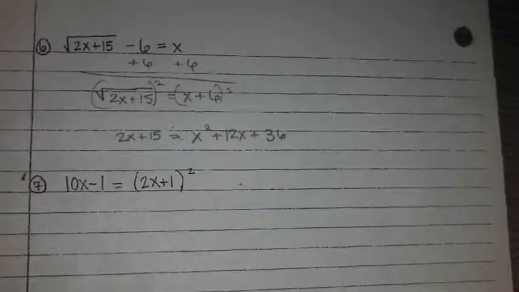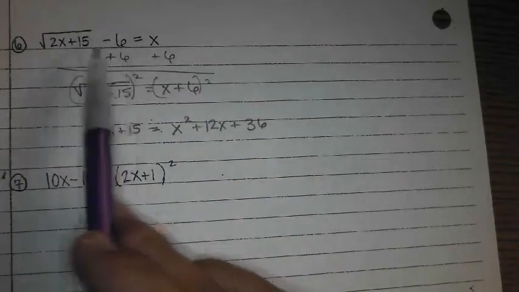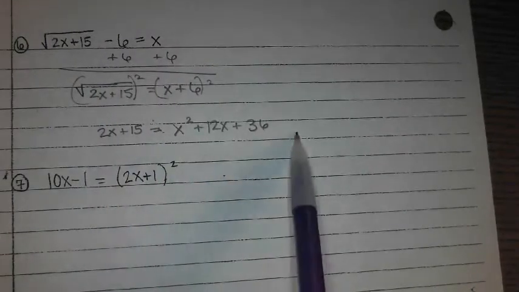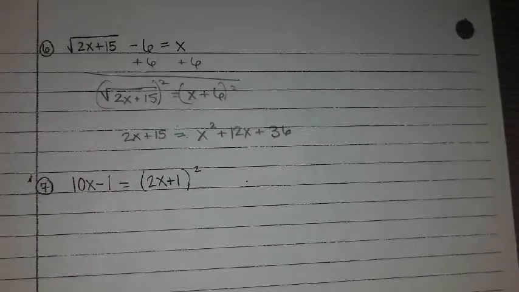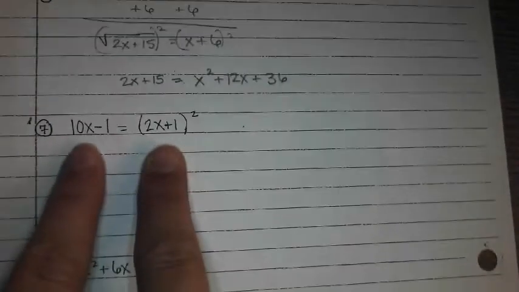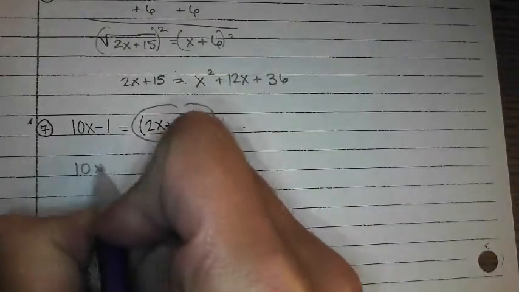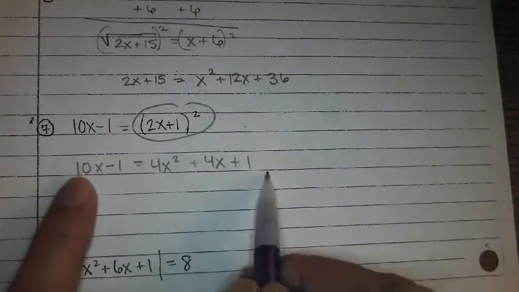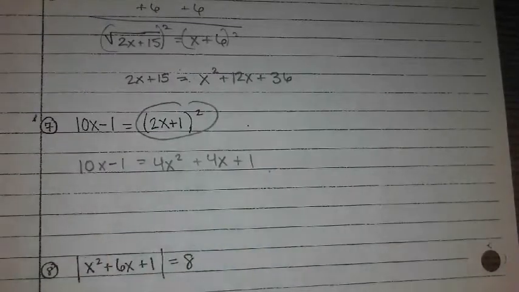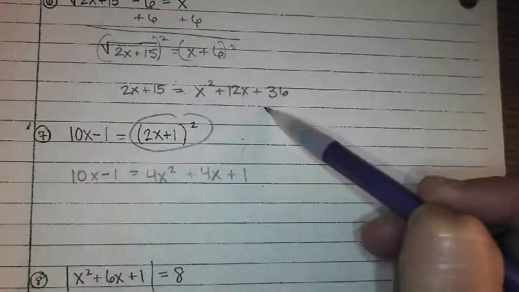So when things turn into quadratics, we're going to have to check these solutions to see if they're extraneous. Okay, but get that equal to 0, solve by factoring or your formula, and check for extraneous. On 7, I've got x's on both sides. I'm going to square this side out first. Again, it's a quadratic. Get it equal to 0. Solve. Check your answers. So a lot of things turn into quadratics. Once we address the radical, it turns into a quadratic.